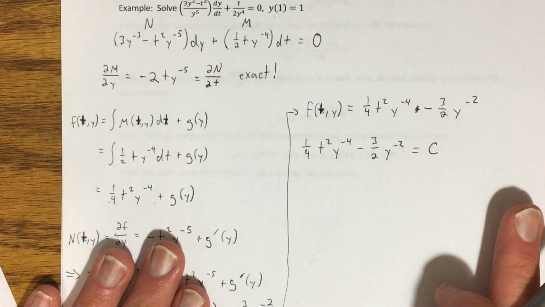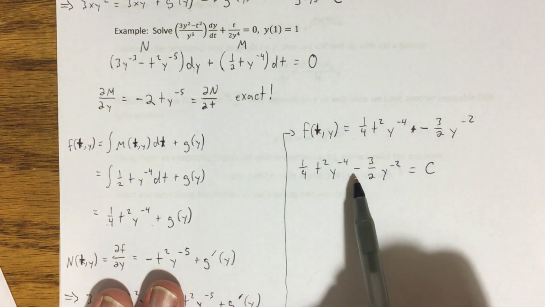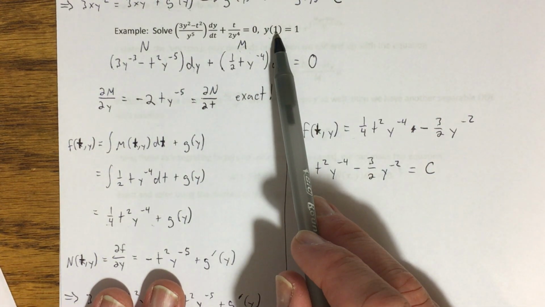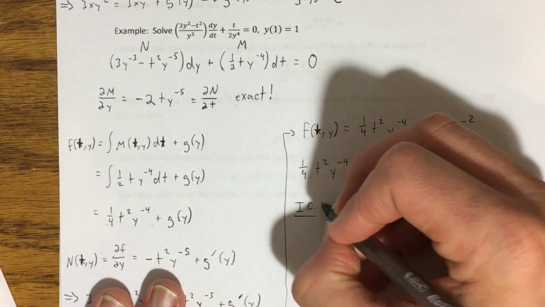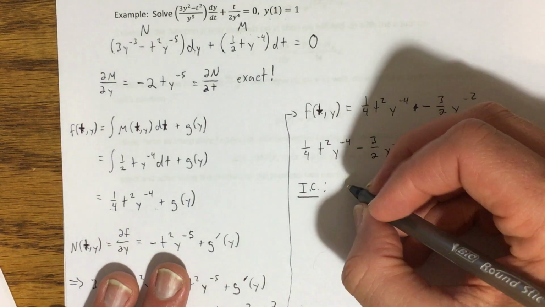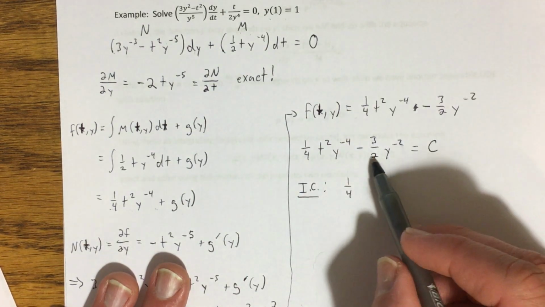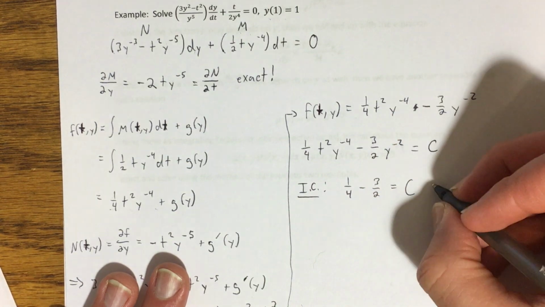We have an initial condition, y of 1 equals 1, and so that needs to get substituted in here. That means both t and y are equal to 1. So plugging in my initial condition, if I plug a 1 in for t and y, this term becomes 1/4. This term becomes minus 3 halves, and that equals c.